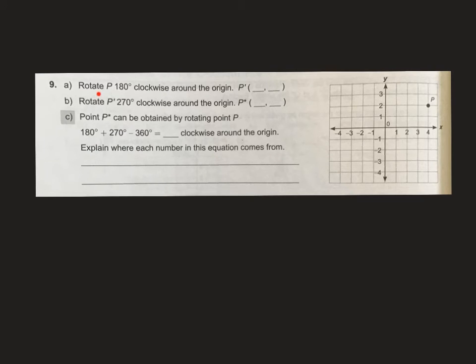Question 9 asks you to rotate P 180 degrees clockwise around the origin. So here's P. We're going clockwise 180 degrees. So you will plot your point and then write the coordinates x, then y. Then it asks you to rotate P image, so that's going to be your new one, 270 degrees clockwise. So 1, 2, 3. Around the origin, we're going to label this as P asterisk, plot the points.